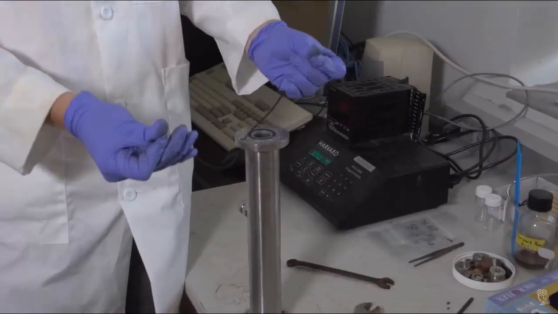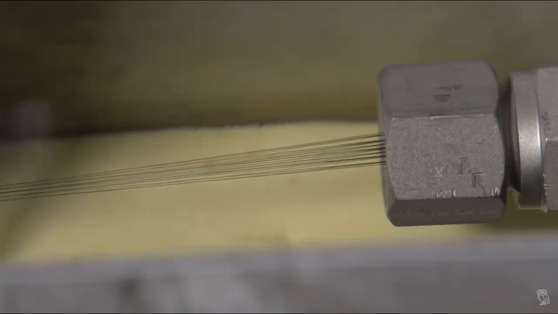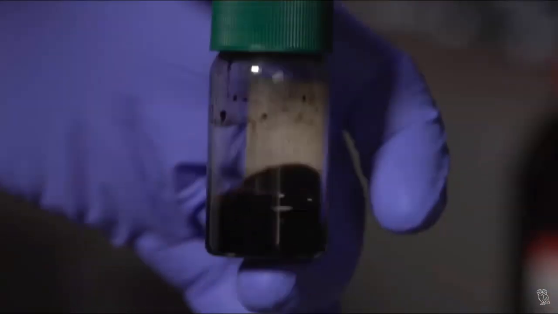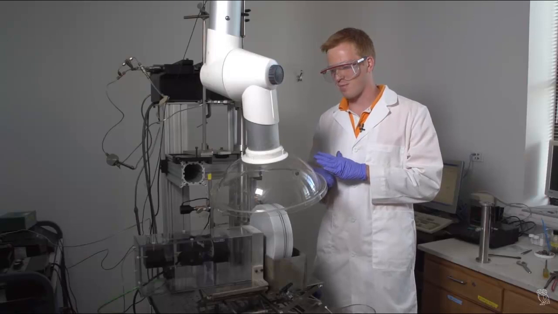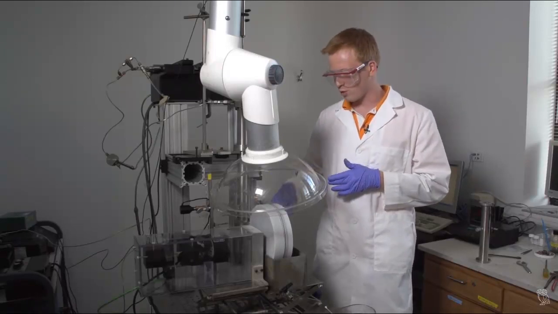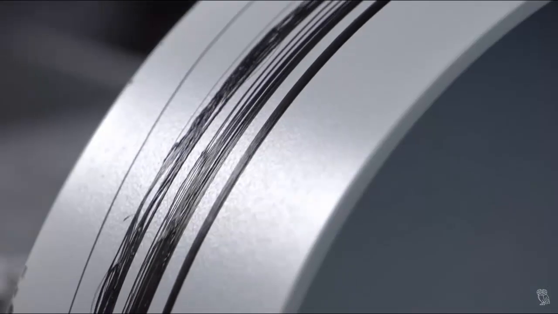This is the spinning cylinder. So we have carbon nanotubes that are dissolved in a solvent, which is chlorosulfonic acid. And this solution is a very viscous type of material, so it's kind of like mayonnaise almost in viscosity. And we're extruding it through 19 small holes and then winding it onto a drum.